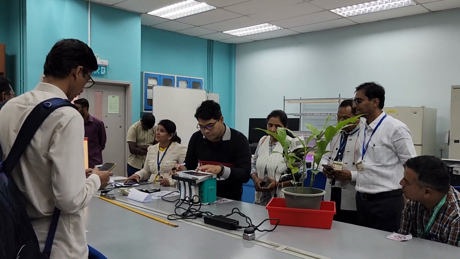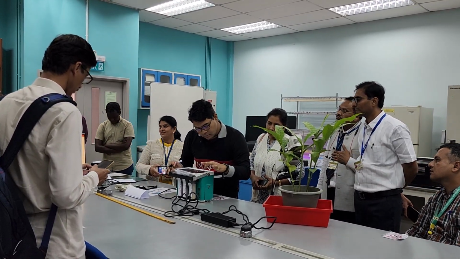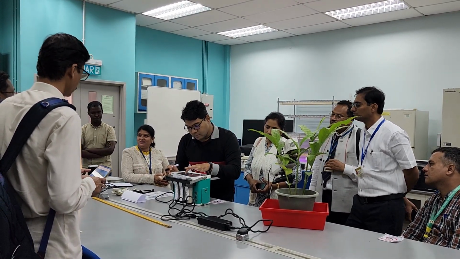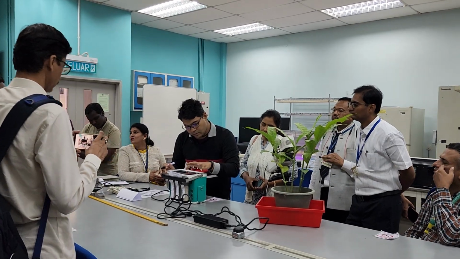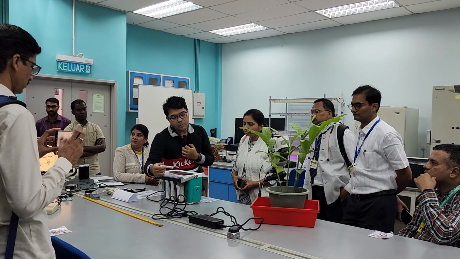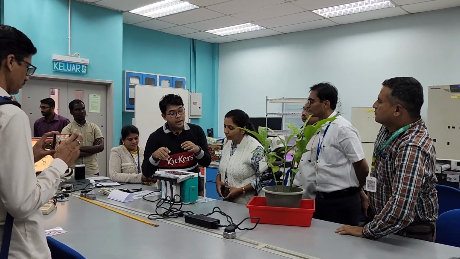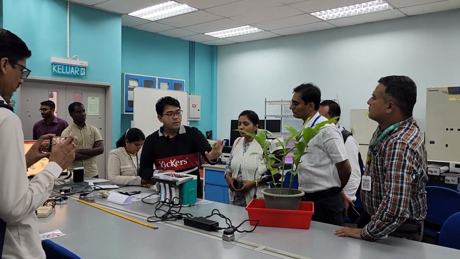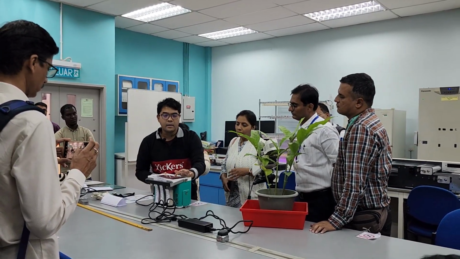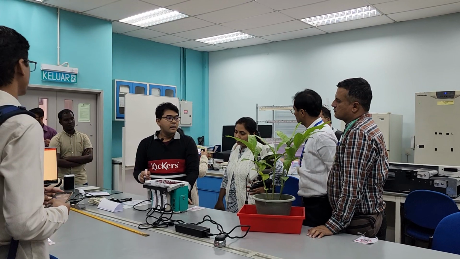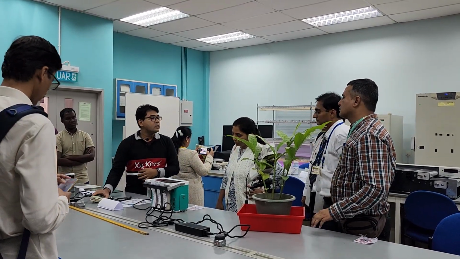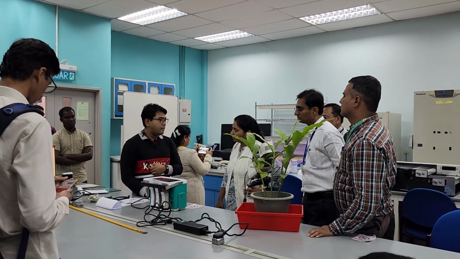Is it on? No, it's not on. You need to turn it on. Yep. So now we have the fluorescence reading here. At this time, this leaf is emitting a fluorescence signal of 800. Again, there is no unit, like the spectrometer, just the absolute reading.